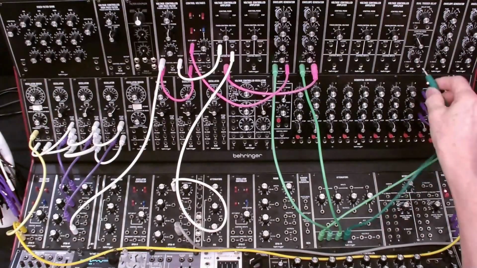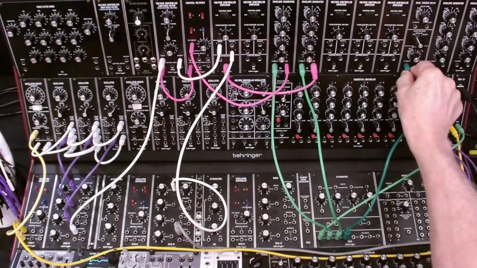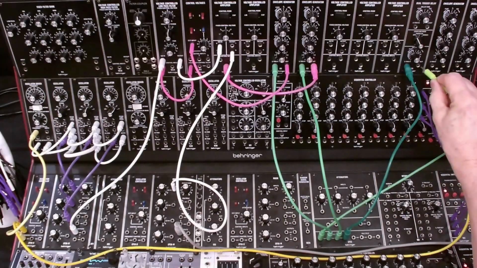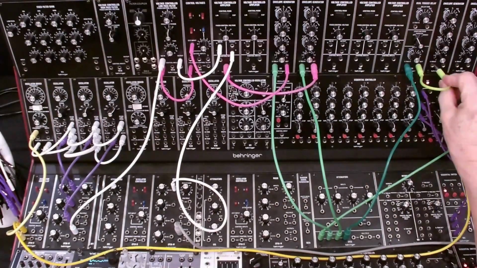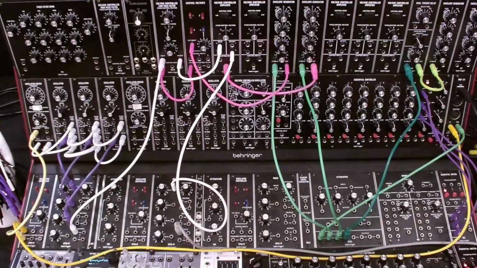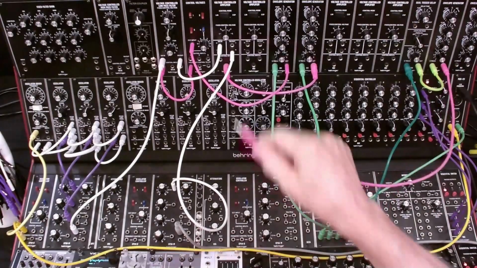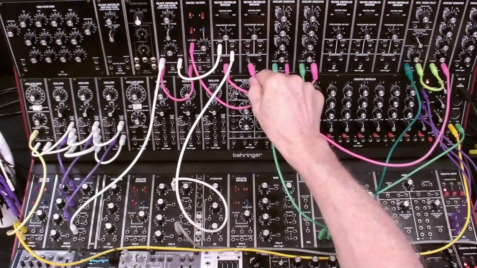First, we'll route the S trigger into this trigger delay, and we'll take the output of the trigger delay and route it into the trigger input of this envelope. Then we'll take the output of that envelope and route it to the control input of this envelope generator.